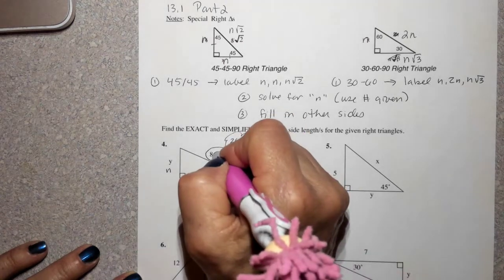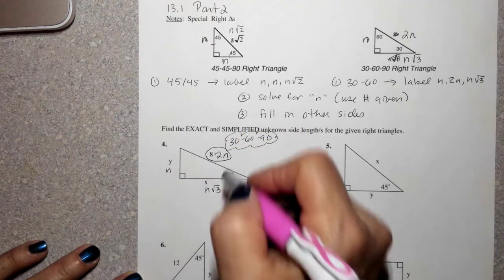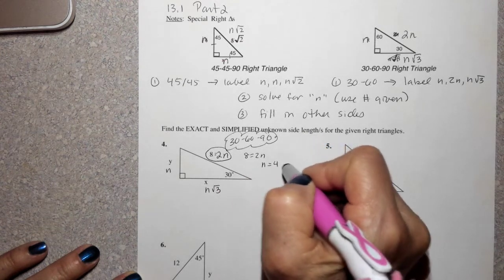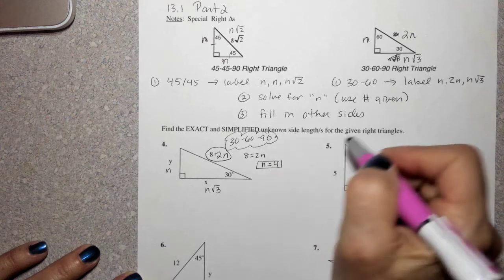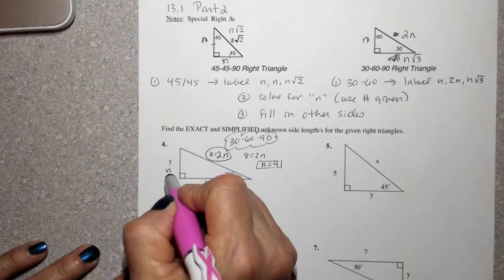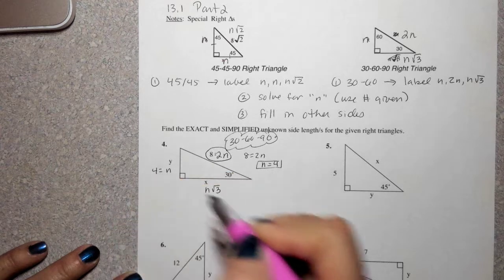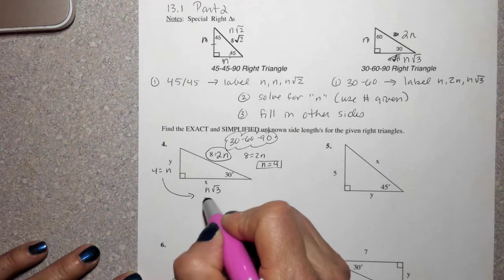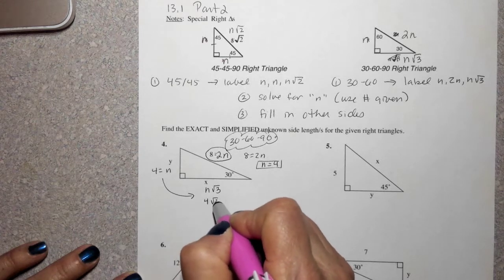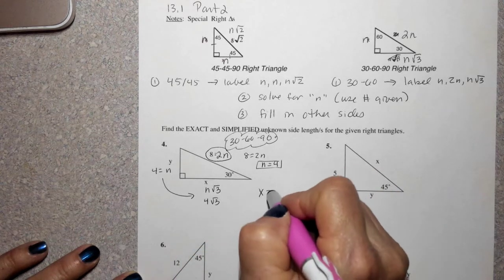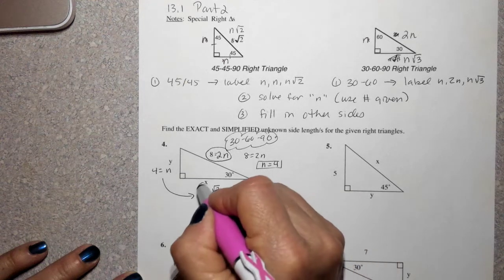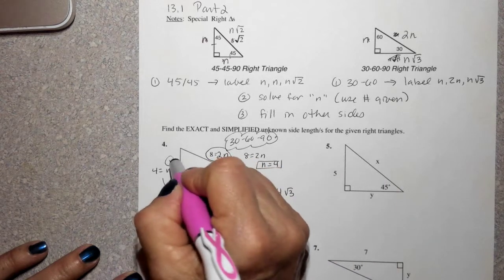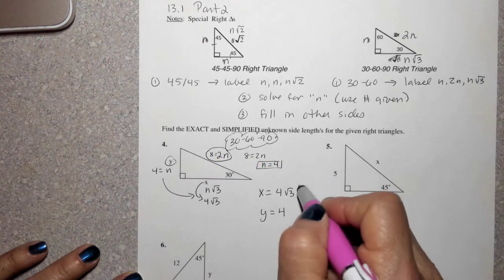So I know that 8 is my 2n side. So if 8 equals 2n, then clearly 1n would have to be 4. And so by solving for n, I know that this side, which is n, has to be a 4. And then this side, which takes n and multiplies it by root 3, would have to be 4 root 3. So now I can look back at the labels of x and y. X is going to be 4 root 3. Side y is going to be just a 4.